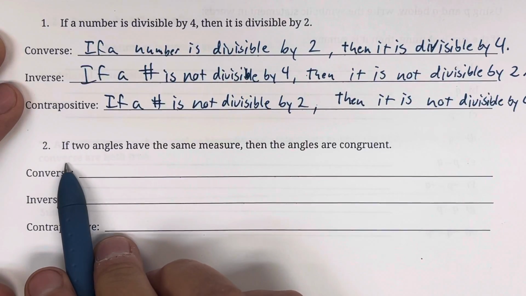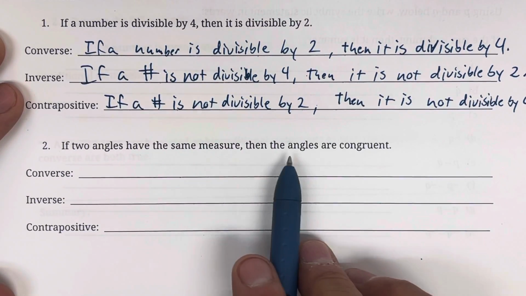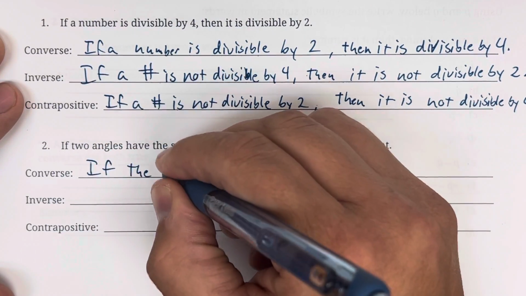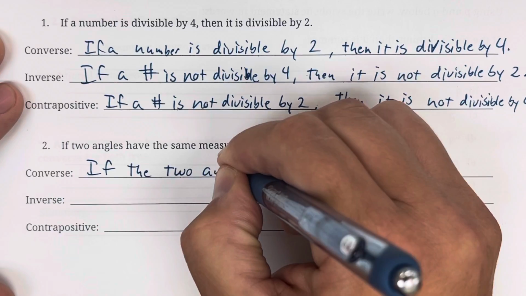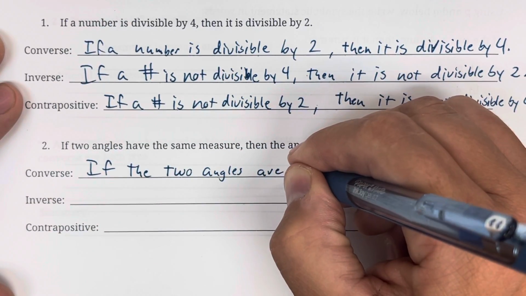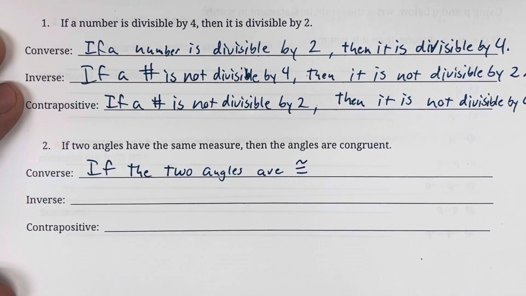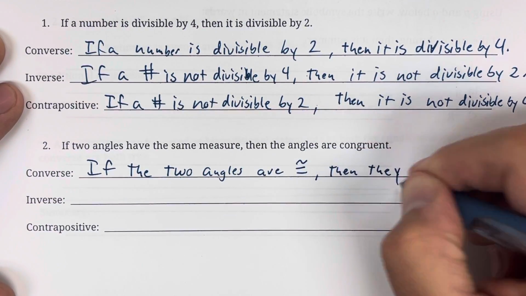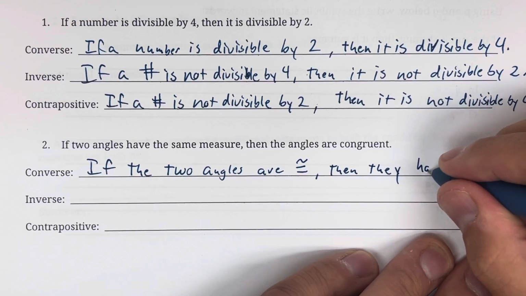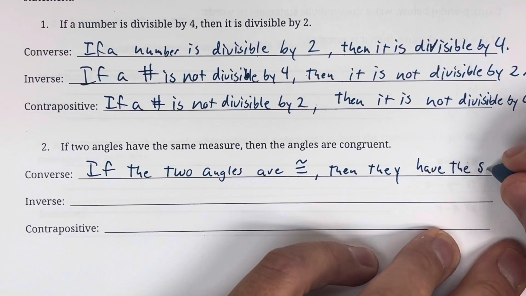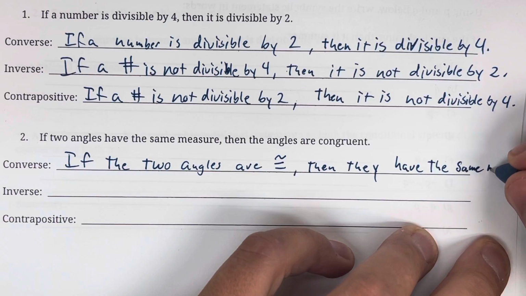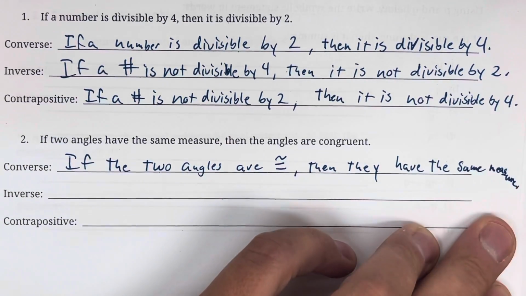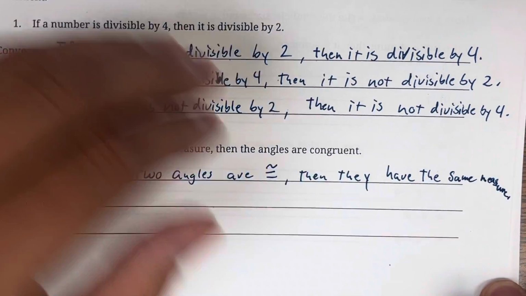So converse, have to switch. So I would say if the angles are congruent, I'm going to use the congruent sign for congruent. So if the two angles are congruent, then they have the same measure. Had a little struggle fitting that in there, but that is the word measure. Sorry about that, a little bit sloppy, I ran out of space.